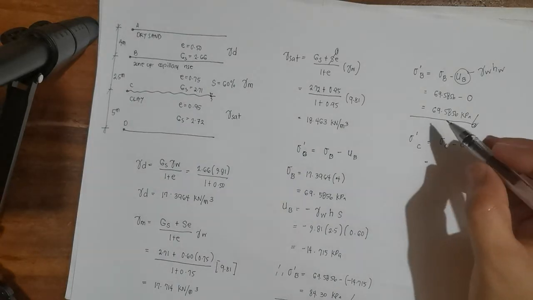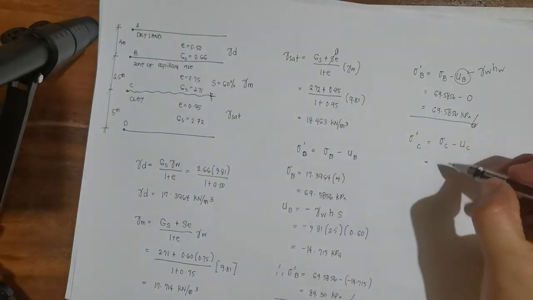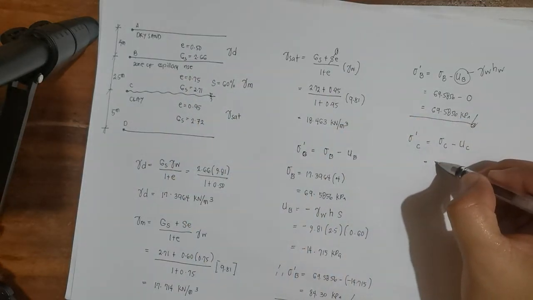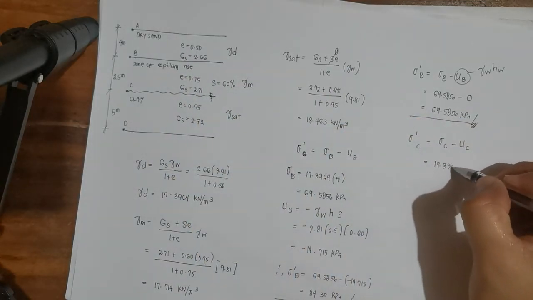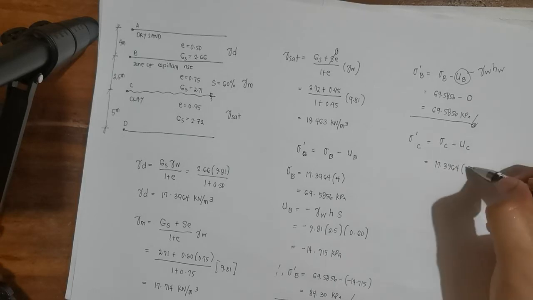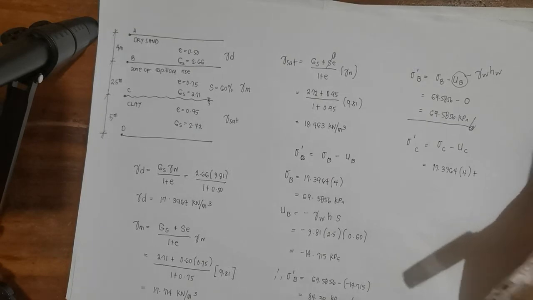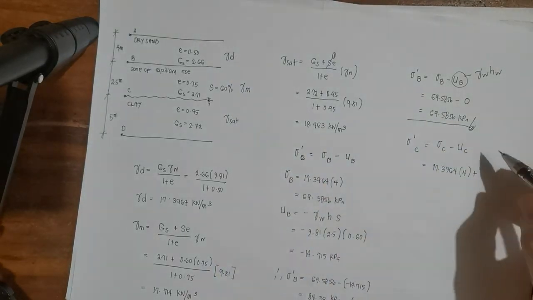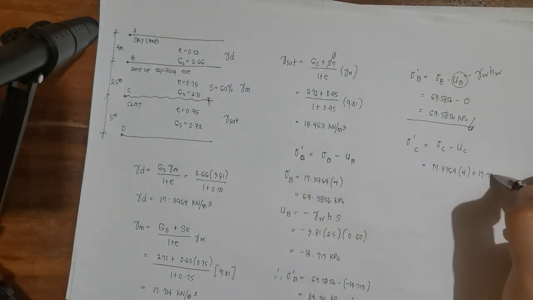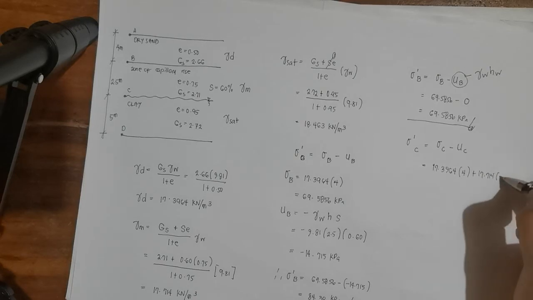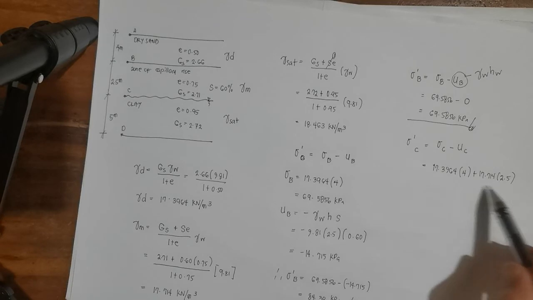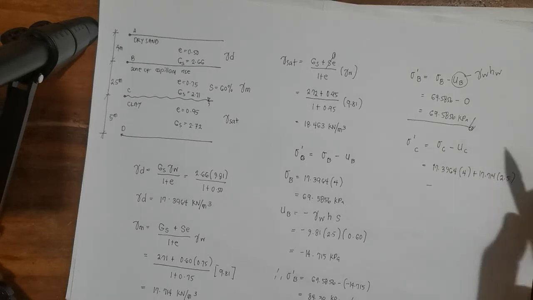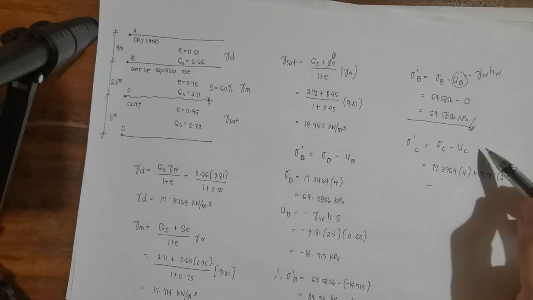So, that will be, for the first layer, gamma dry, 17.3964 multiplied by its thickness, 4 meters, plus gamma moist, 17.714 multiplied by its thickness, 2.5 meters. That will be the total stress at point C minus the water pressure at point C.